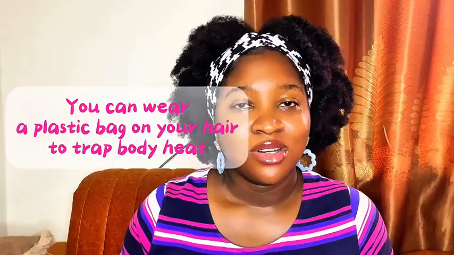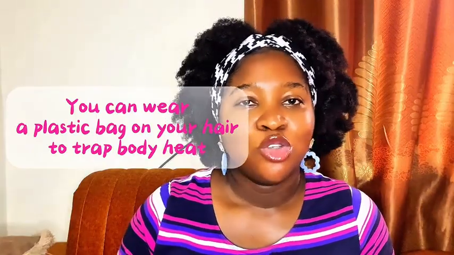This steaming cap gently releases heat that helps to open your cuticles. It's usually gentle heat. When you are deep conditioning, use a steaming cap or a warm towel.